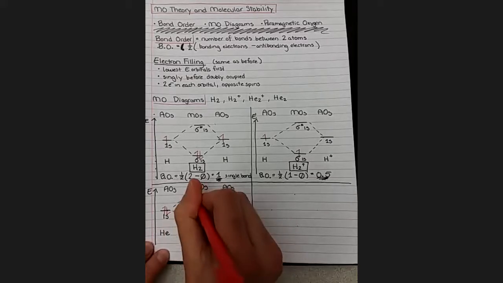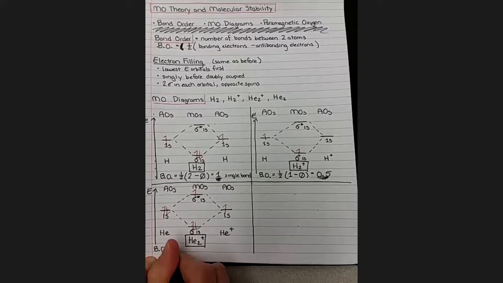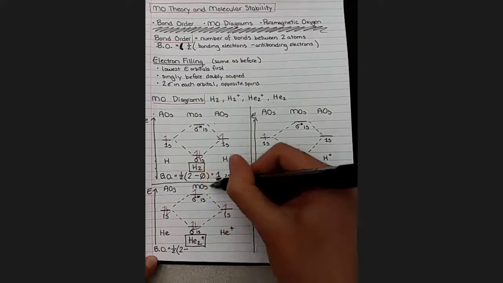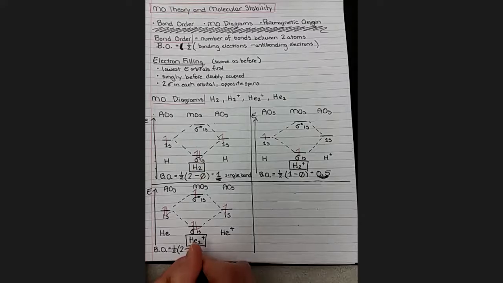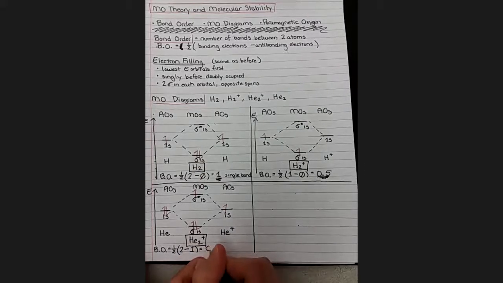So this is the first time we've put an electron into our anti-bonding orbital. So let's take a look at how that affects the stability of this molecule. So our bond order is 1/2 times the number of bonding electrons in this one bonding orbital, which is 2, minus the number of anti-bonding electrons in this higher energy anti-bonding orbital, which is 1. So 1/2 of 2 minus 1, we have a bond order of 1/2 again.